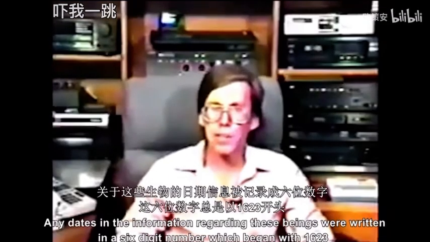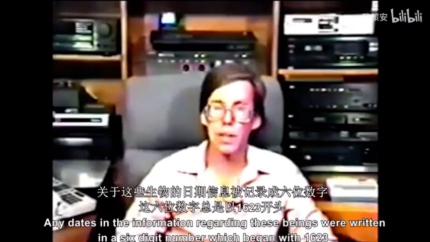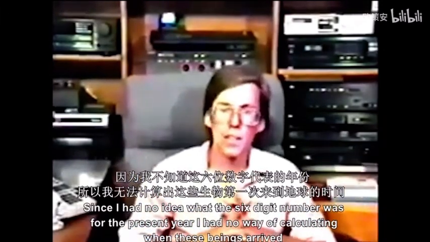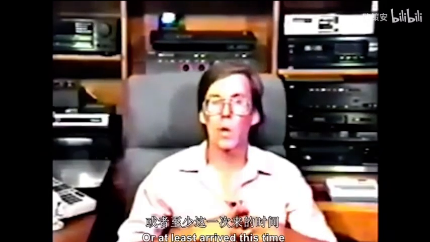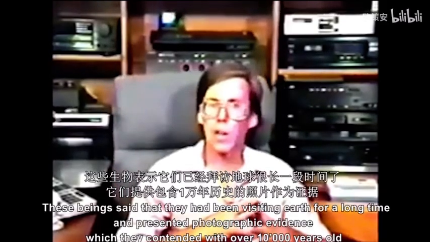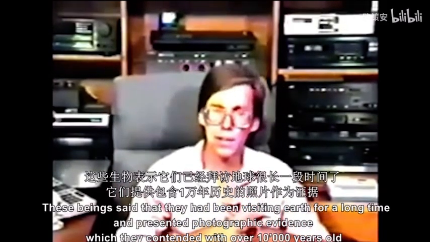Any dates in the information regarding these beings were written in a 6-digit number which began with 1623. Since I had no idea what the 6-digit number was for the present year, I had no way of calculating when these beings arrived, or at least arrived this time. These beings said that they had been visiting Earth for a long time and presented photographic evidence which they contended was over 10,000 years old.